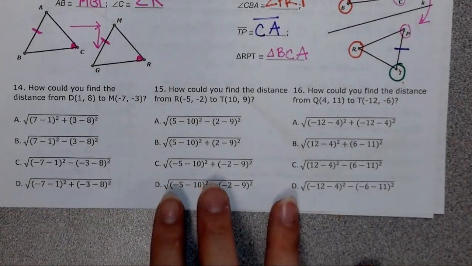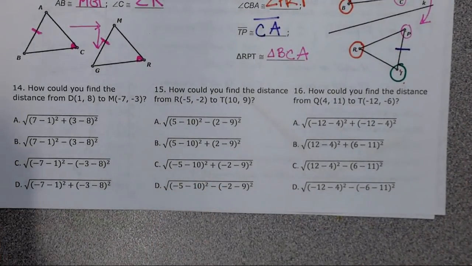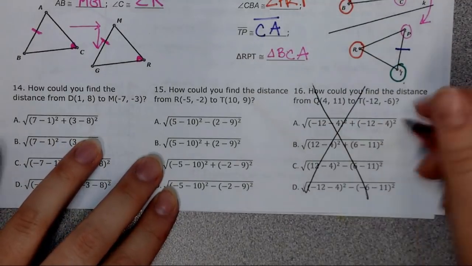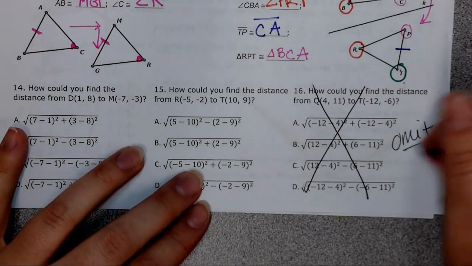Okay, number 14 and 15. And then you can also omit 16 because it doesn't have the correct answer.